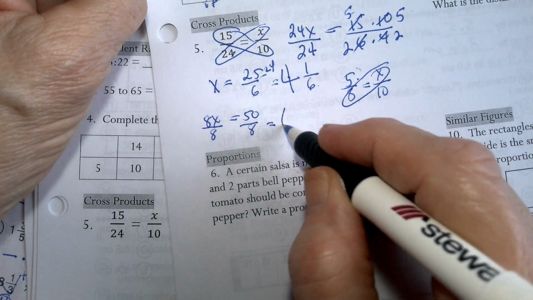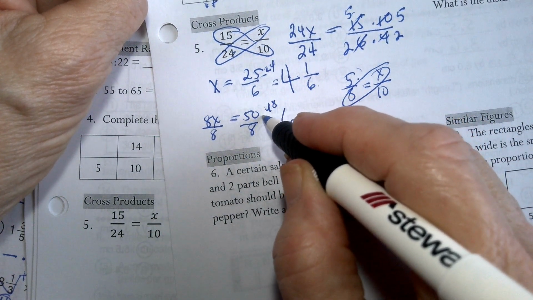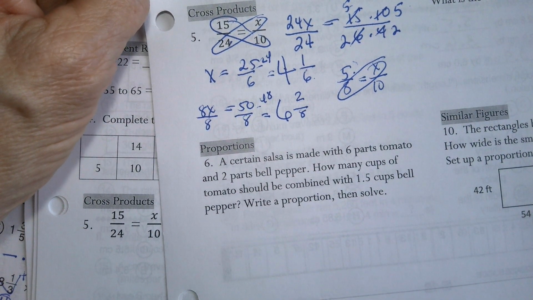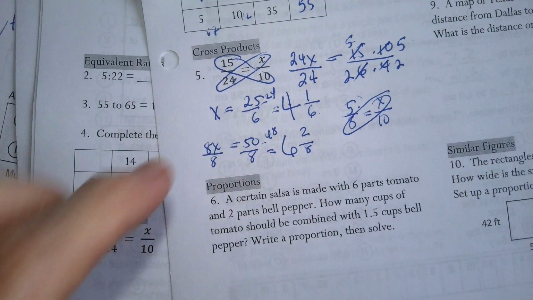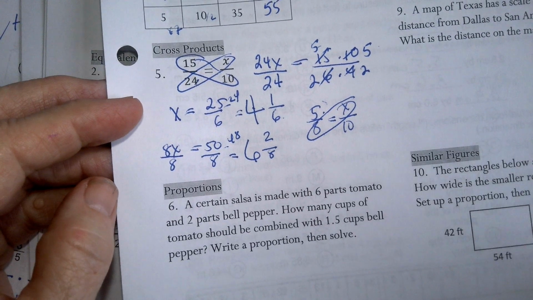So this comes out to be 6. 6 times 8 is 48. So this is 6 1/4. I don't see either of those. Well, someone's going to have to rework this and tell me what the correct answer is. Okay, somebody rework it, because I've got pen.